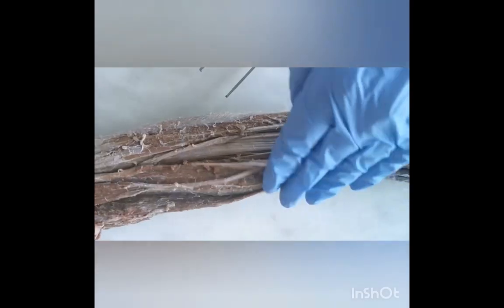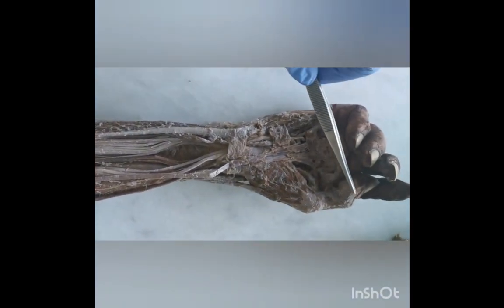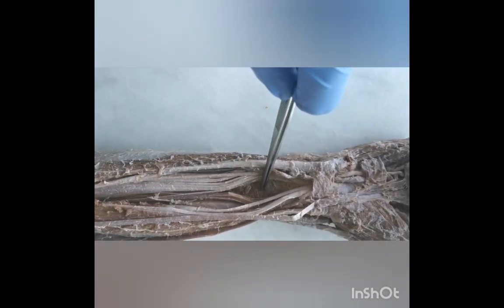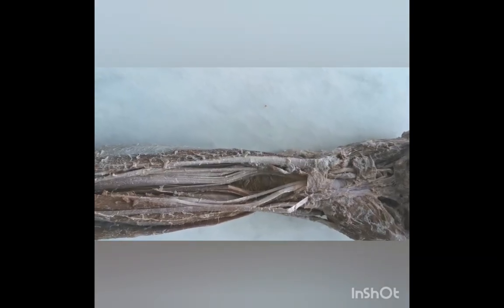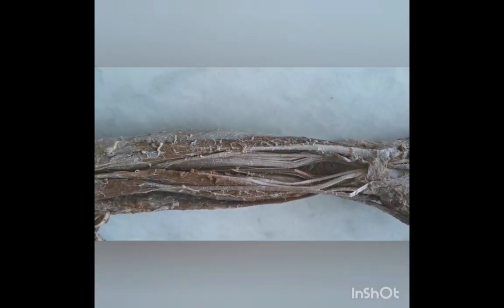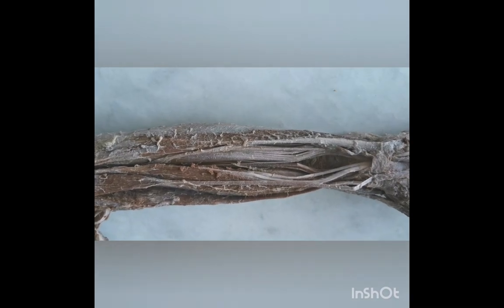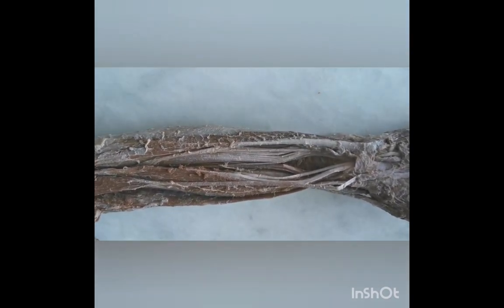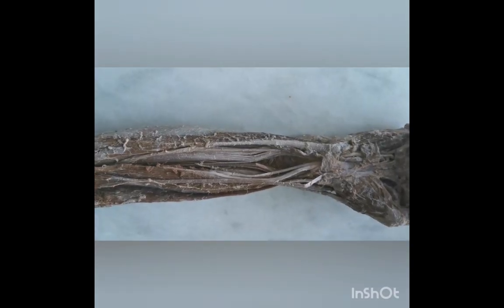The insertion of the flexor pollicis longus is on the distal phalanx of the thumb, and the pronator quadratus doesn't leave the forearm, so it originates on the anterior surface of the ulna in its distal quarter, and its insertion is onto the distal quarter of the anterior surface of the radius. So it doesn't leave the forearm.